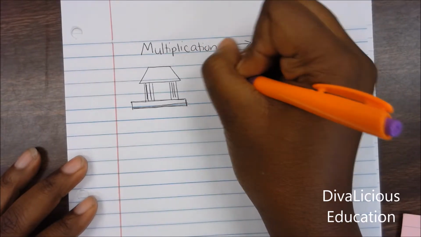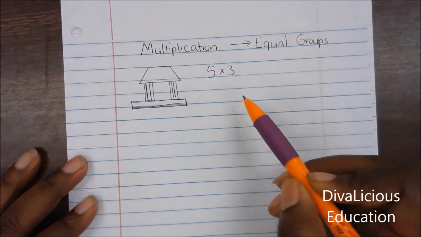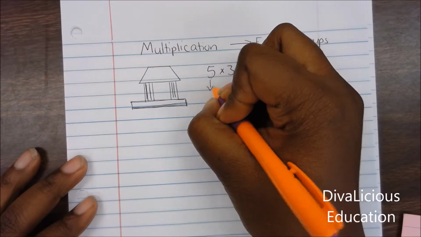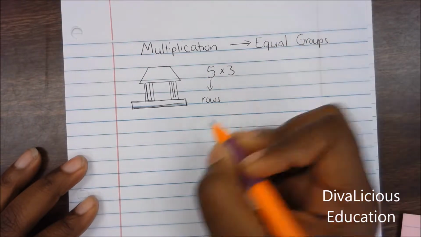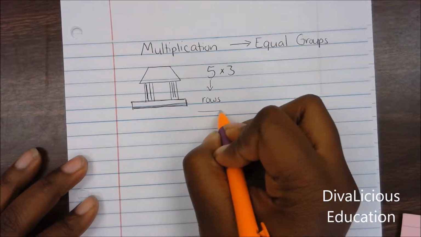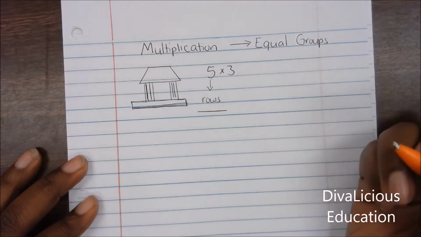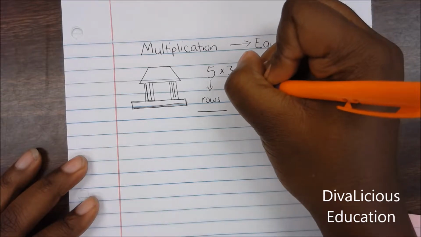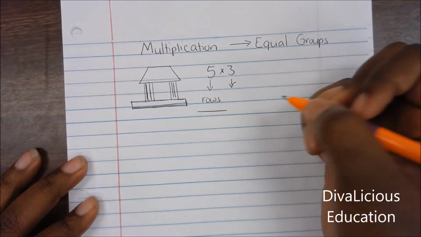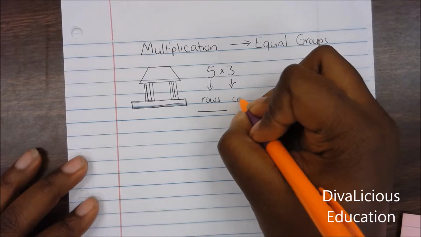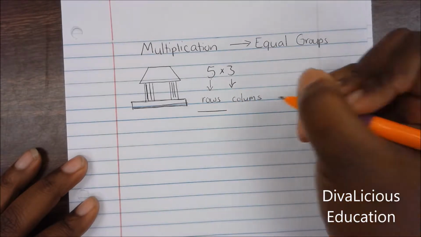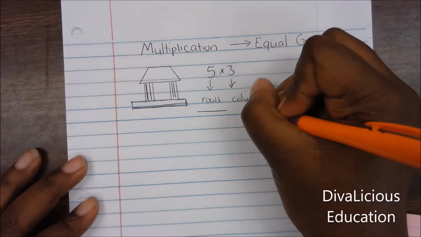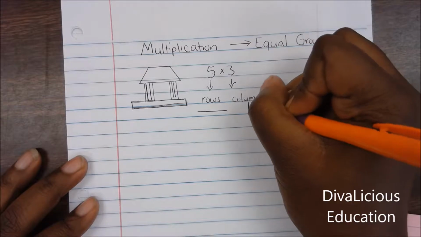Let's say I wanted to do 5 times 3. The first number shows me how many rows I need. And rows run horizontal. They go this way. Okay? And the second factor, 5 groups of 3, the 3 shows me how many are in each row. So 3 should be the number of columns that I have. And columns run vertical, up and down, like the columns on a building.